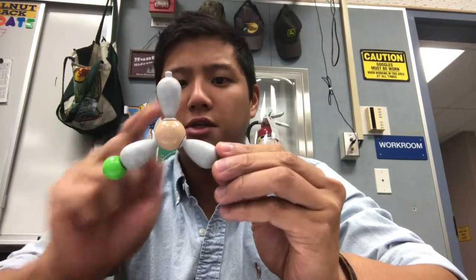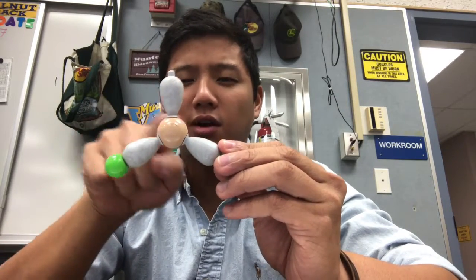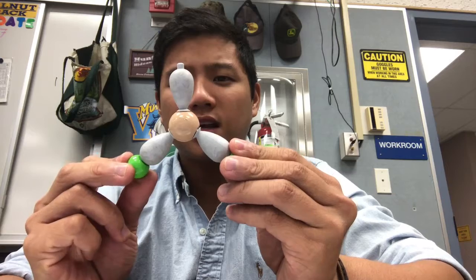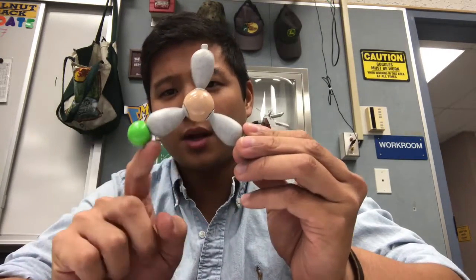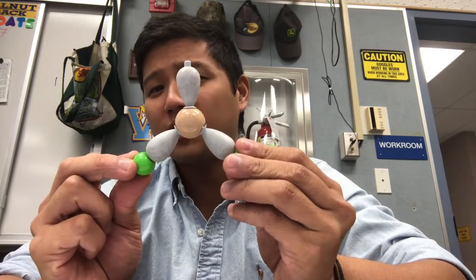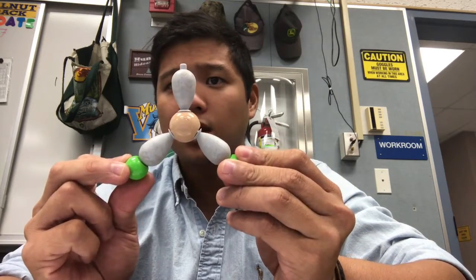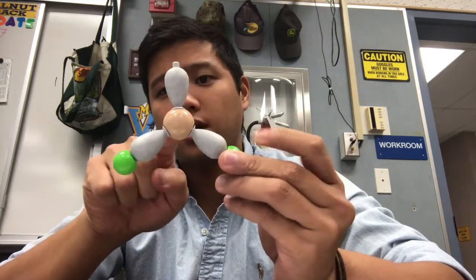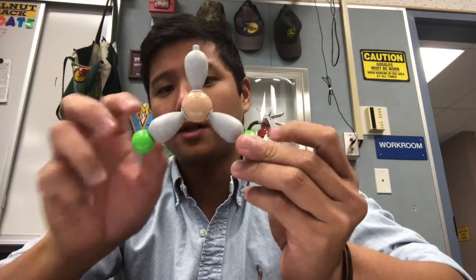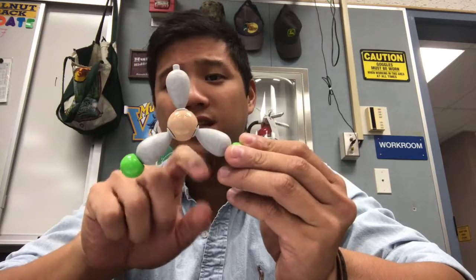The angle is going to change a little bit. These electrons up here are going to push these in a little bit. And so instead of being 120, the angle right here is going to be 117, so slightly less. We call this V-shaped or bent.